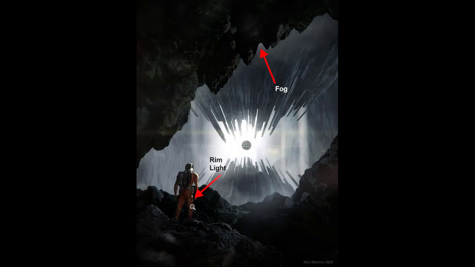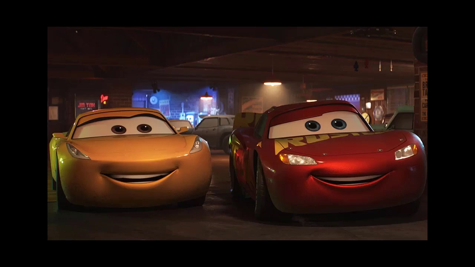And the rim light is kind of justified because there's a bunch of light coming from here, and so if the character is taller than these rocks, it's likely that some of this light would spill out and create this rim along this character. So now it's time for the masterclass.